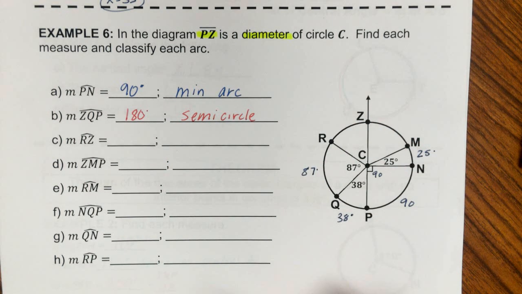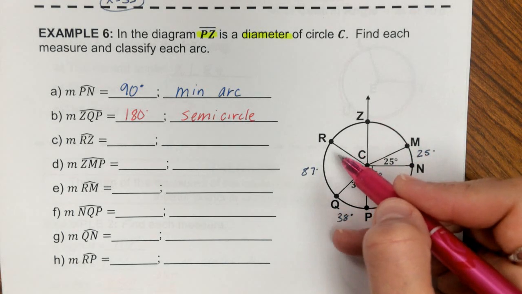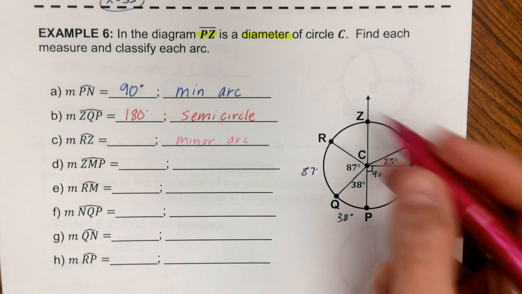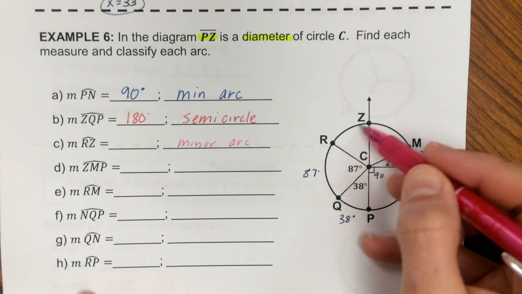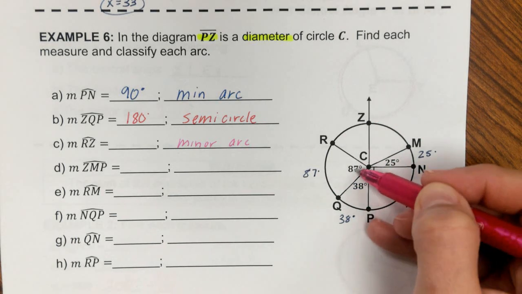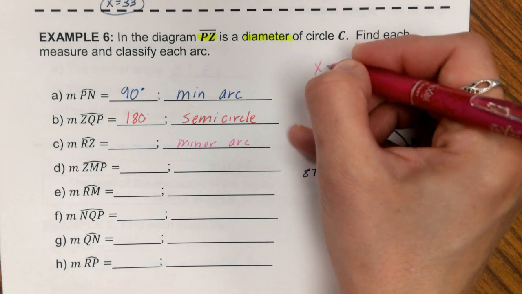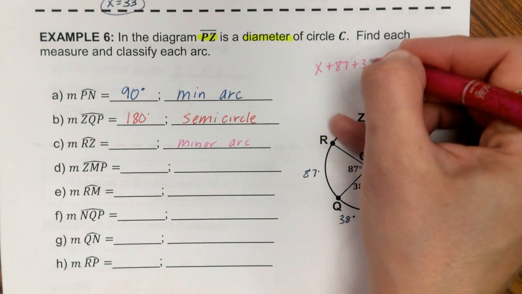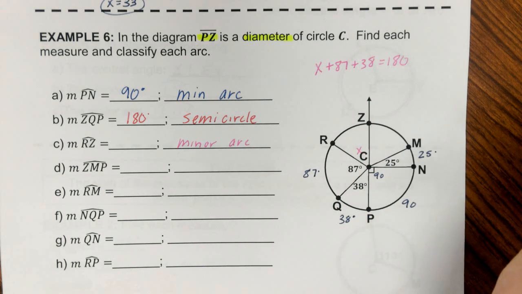Measurement of arc RZ. Well, I can already tell what kind of arc it is with the number of letters, right? So here we have RZ. I know it's going to be a minor arc, but we don't have a measurement yet. So what we're going to do is take this semicircle, that's ZQP. We've got two of them. We know that all three of these are going to have to add to 180 degrees. So we can take that unknown plus the 87 plus the 38, because right now this is X, we don't know what it is, all equal to 180 degrees.